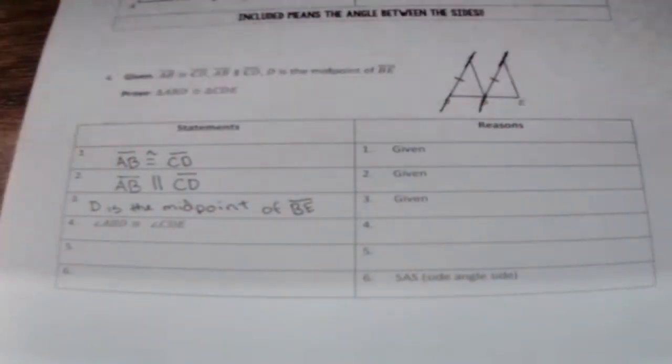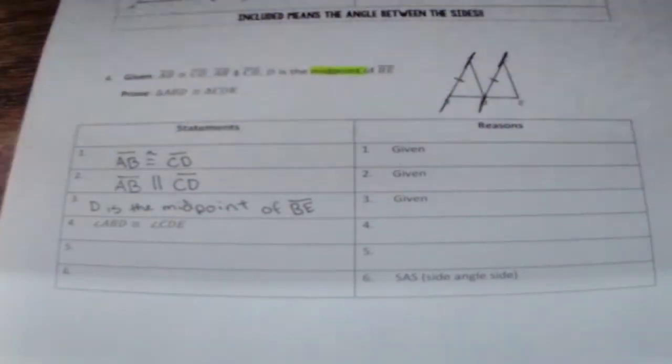So this has my trigger word, I am triggered, I saw the word midpoint. I know for a fact that later on, because they said midpoint in the given, one of my answers is going to have to be a definition of midpoint. So we'll see that for sure later on.